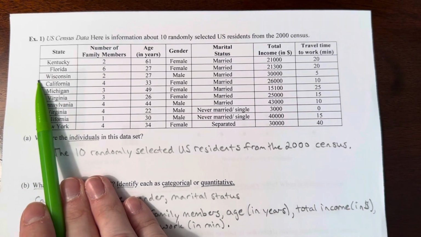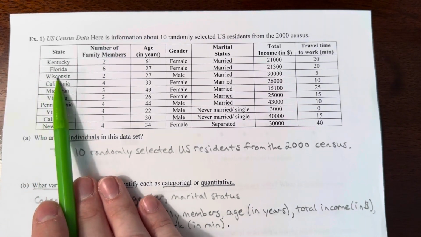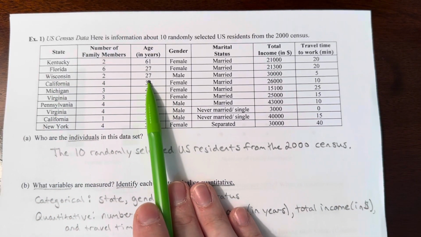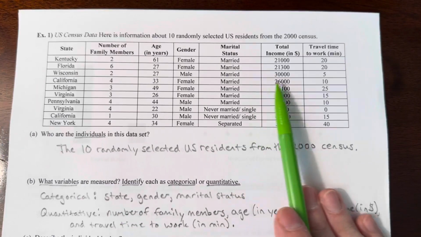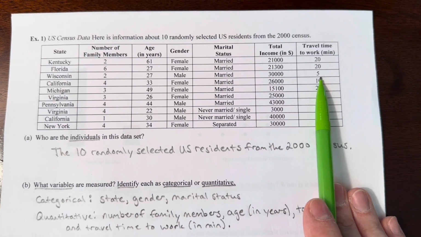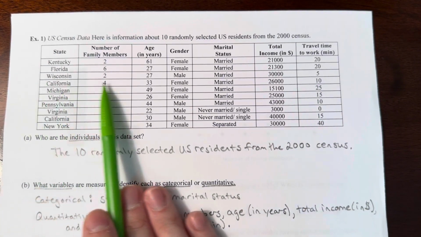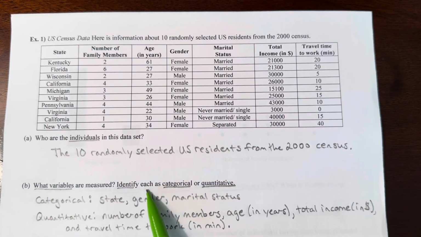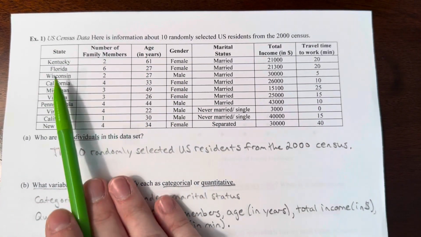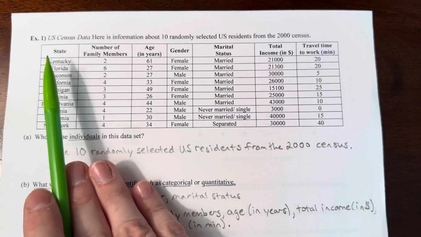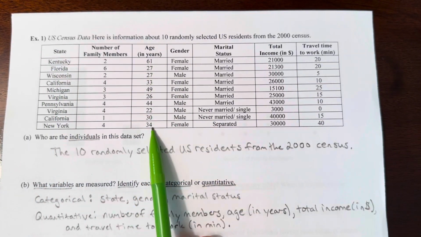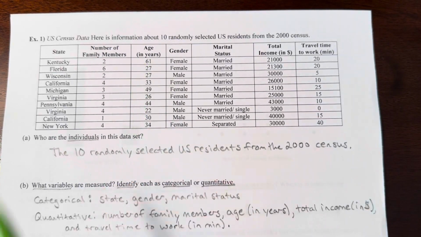For example, the third individual from this census lives in Wisconsin, had 2 family members in their household, is 27 years old, male, married, makes $30,000 per year, and travels 5 minutes to work. All right, so each row provides quite a bit of information about the individual. Each column is a different variable that we have the values of. The different states are values of what state they live in. The age numbers are different values of the age in years.